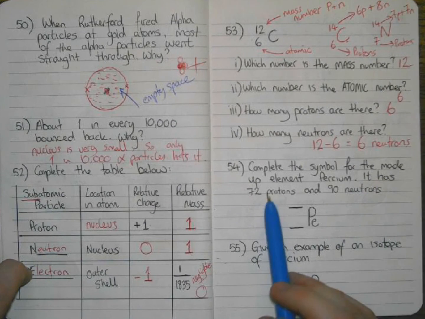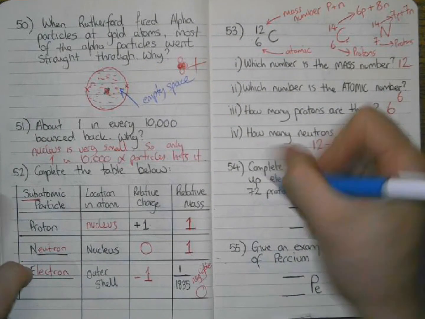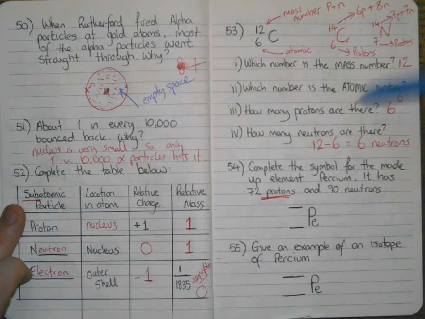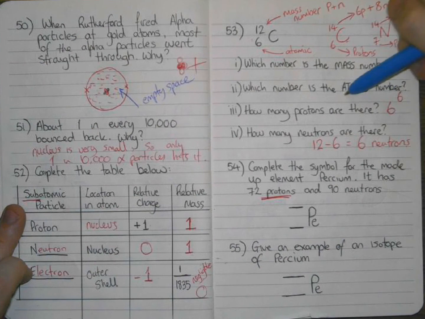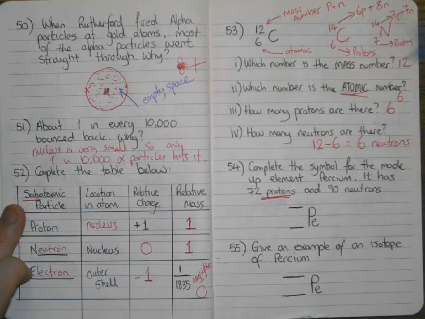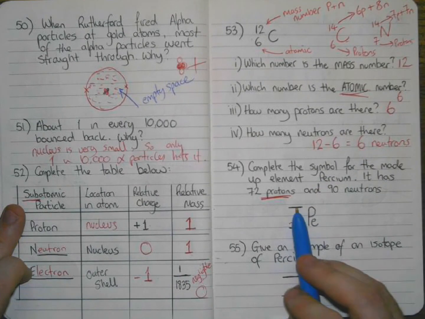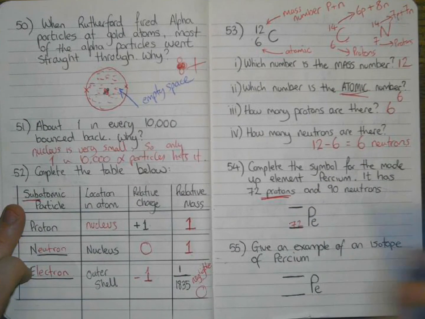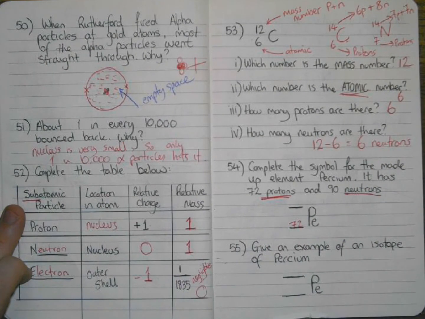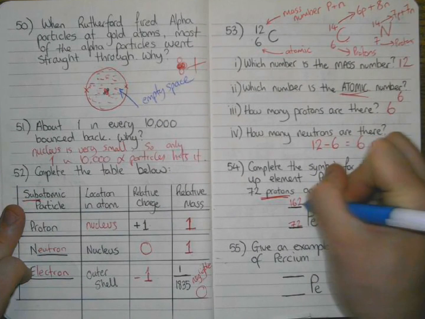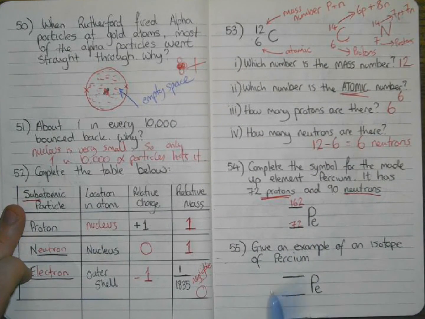Okay, well let's start with the protons. We know that the protons, that is the atomic number, which is the bottom number. So that would be 72. And the top number is the mass number, that's the number of protons and neutrons. So 90 plus 72 is 162. So Persium has 72 protons and a mass number of 162.